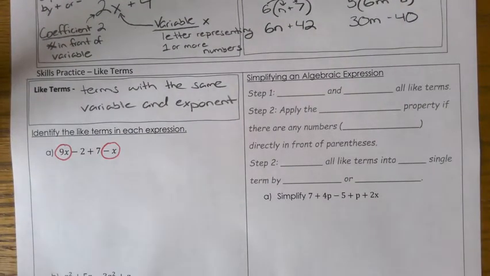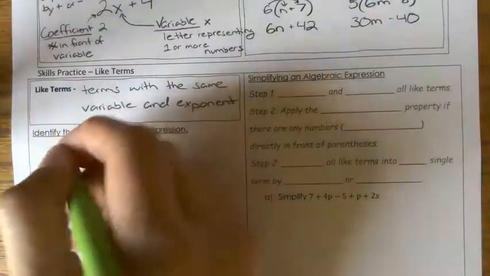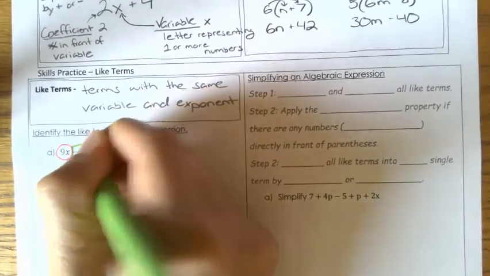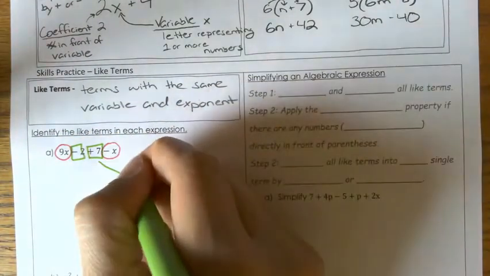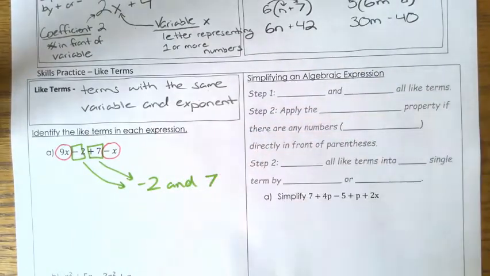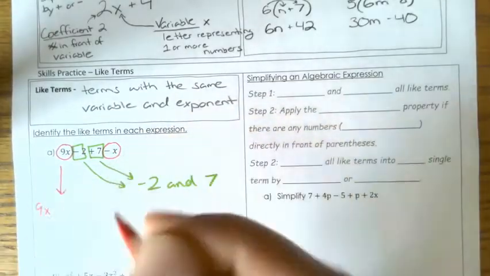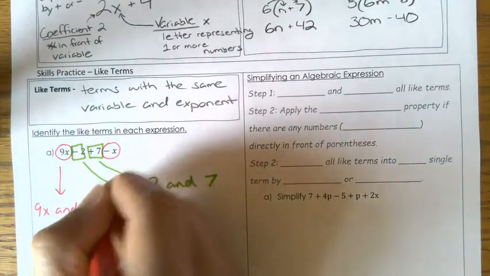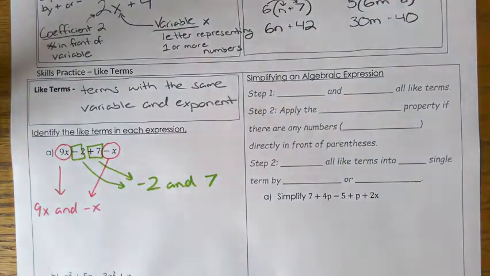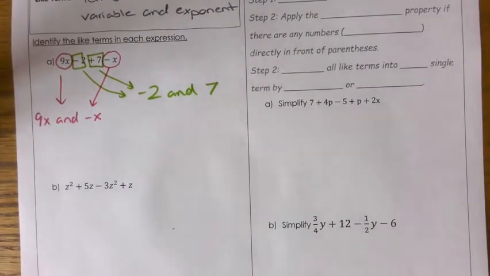You don't want to lose that addition or subtraction sign, because really that tells you if it's a negative or positive as well, remember. And then we also have some constants, which are like terms. That's going to be our negative 2 and positive 7. So we can separate these to show that negative 2 and 7 are like terms. And then also 9x and negative x are like terms. There's our groups of like terms. Go ahead and pause the video and try the next one on your own.